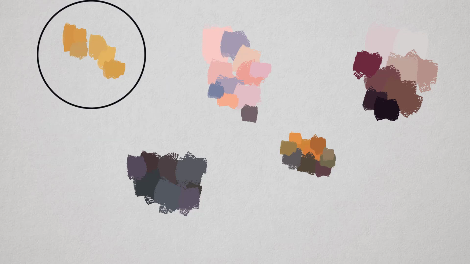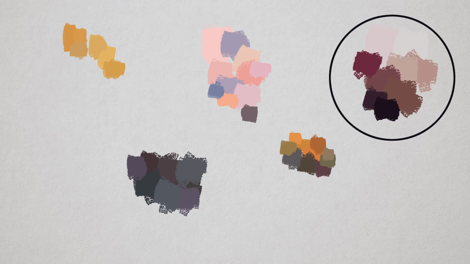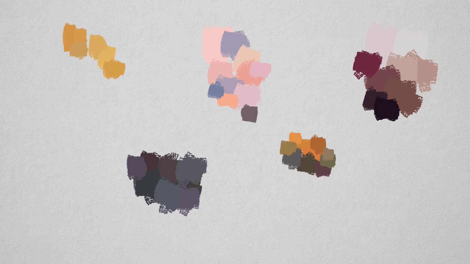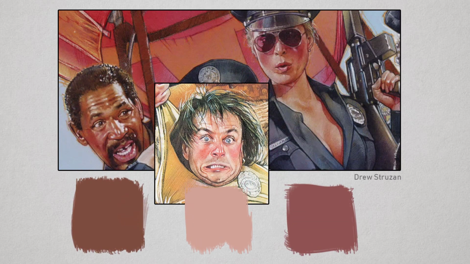It would be like orangey colors here, peachy colors here, earthy brown colors here. You get the idea. For your flesh tones to be believable, you can think about exploring from a base color. I'll use Photoshop's filters on these Drew Struzan paintings to help me identify a kind of average flesh color, something like this.